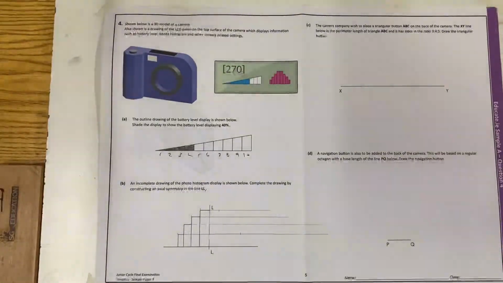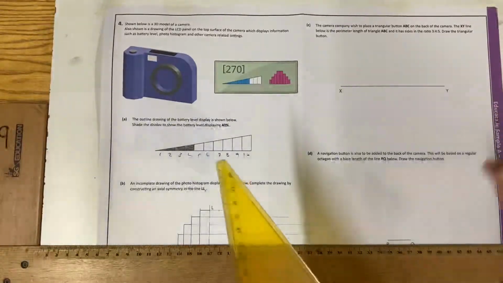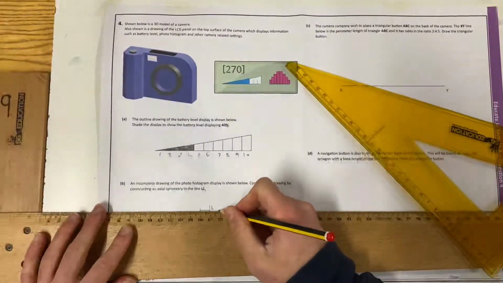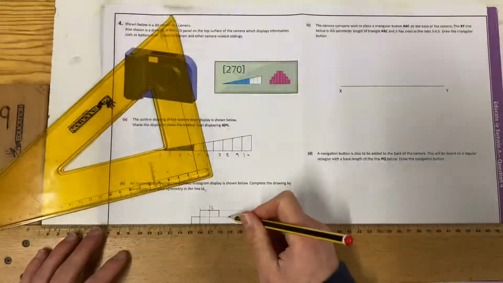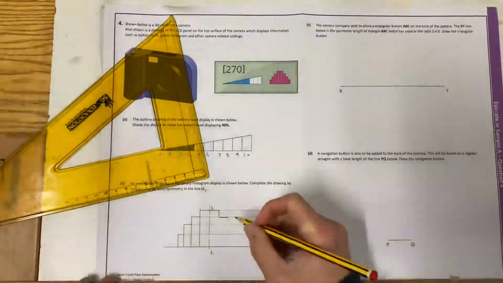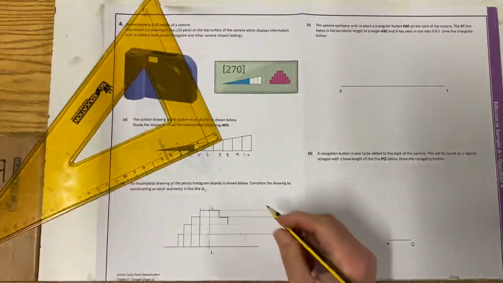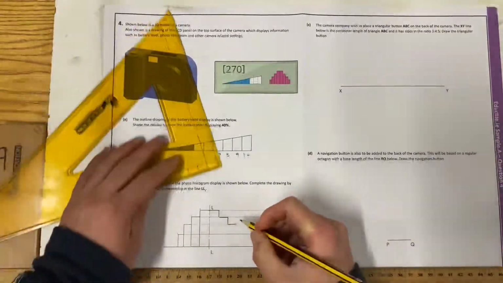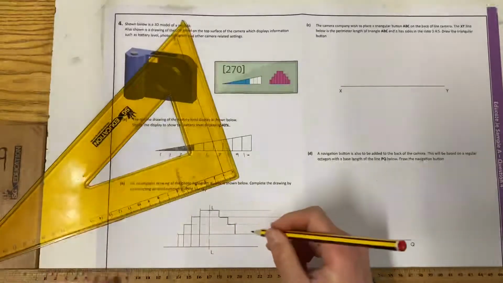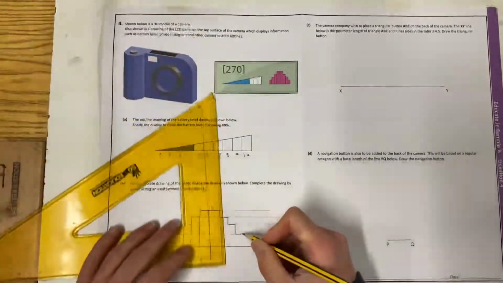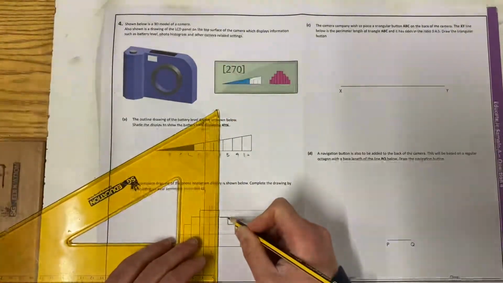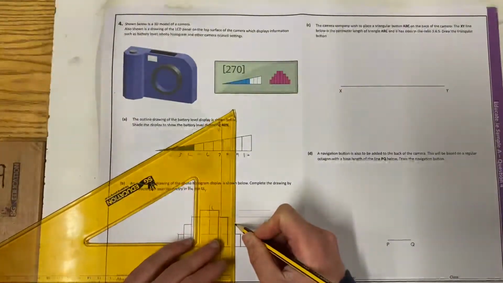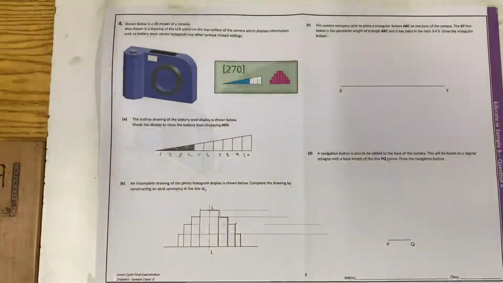All it's a matter of doing is taking them all and joining them together. And then that completes part B.